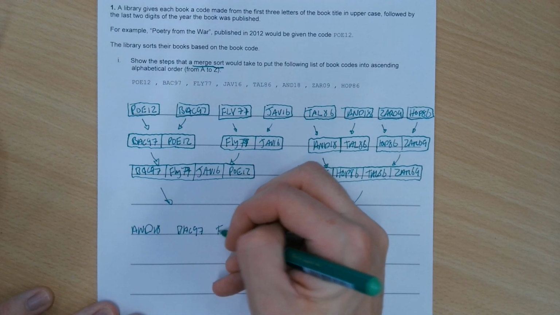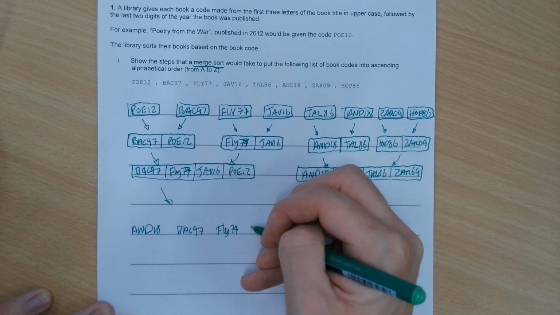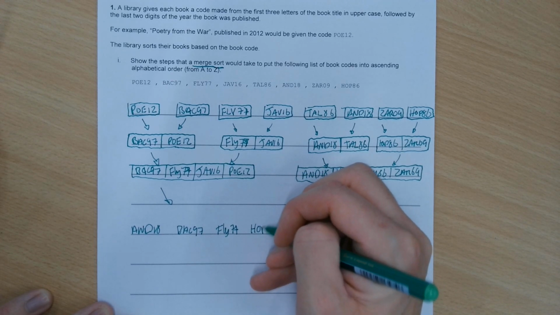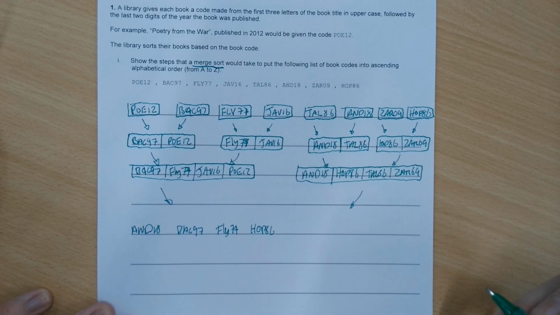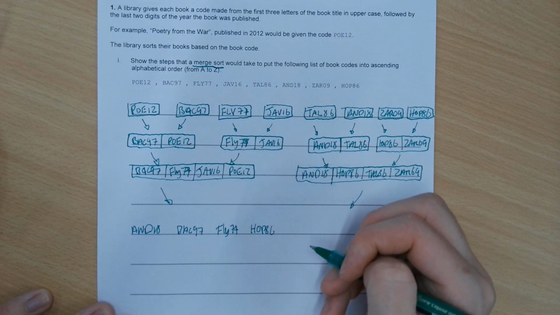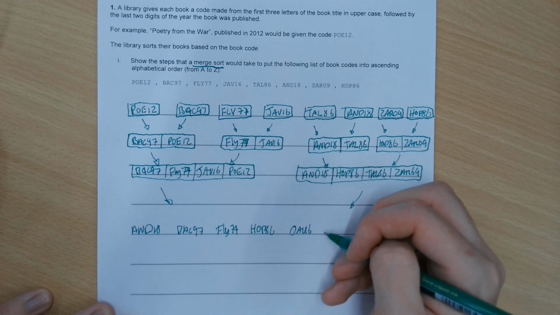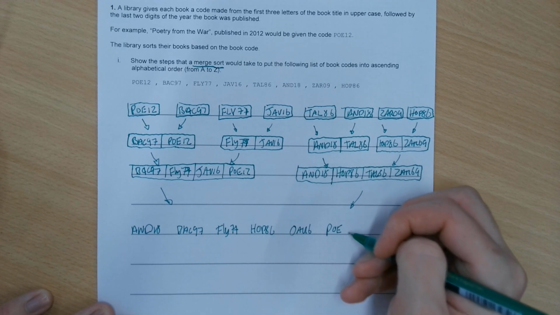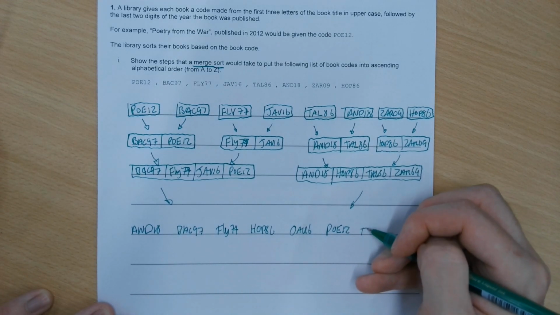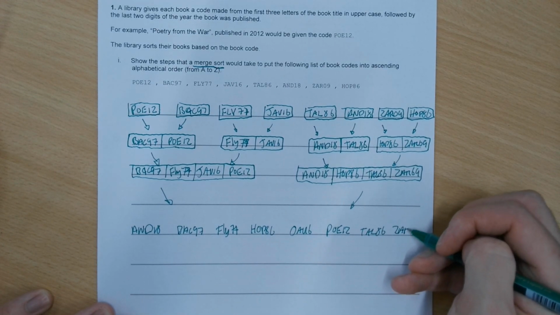FLY77. Then it'll be HOP86. Then it'll be JAV16. Then it will be POE12. TAL86. And ZAR09.